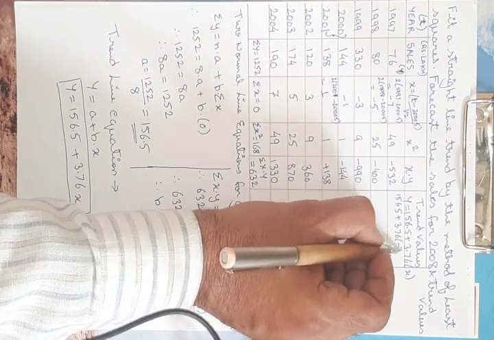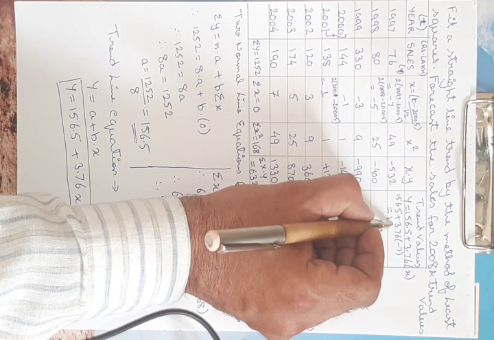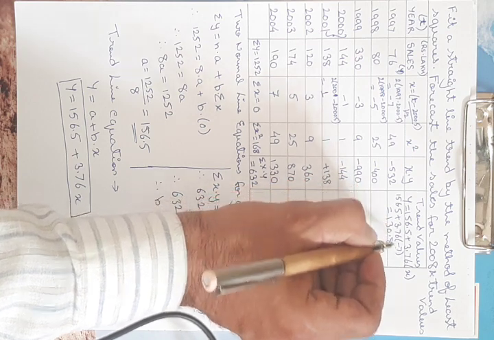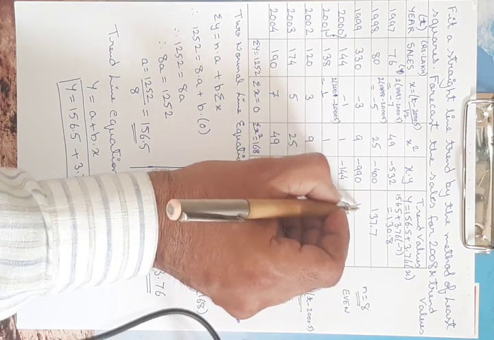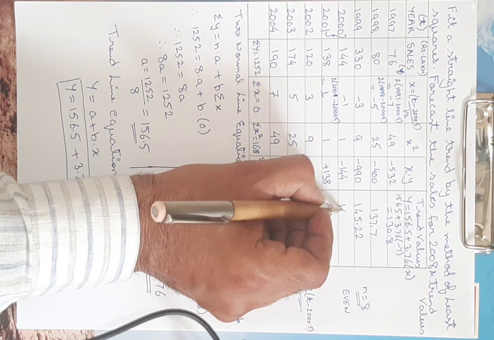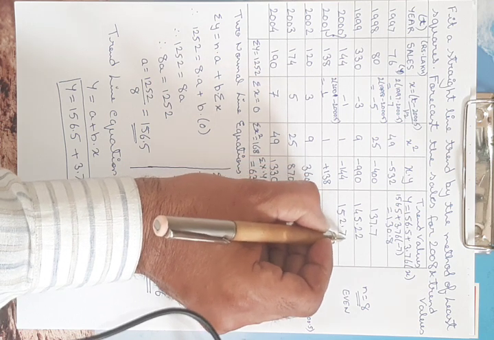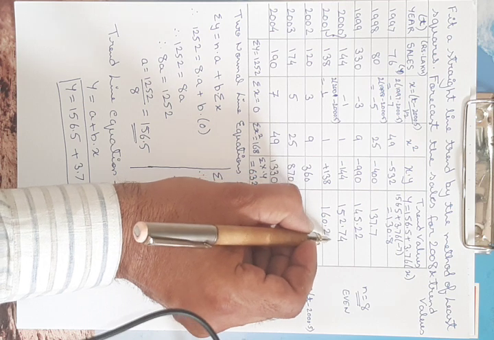So first value is -7. You'll get the first value as 130.8. The next value is 137.7. Next value is 145.22. Next value is 152.74. Next value 160.26.